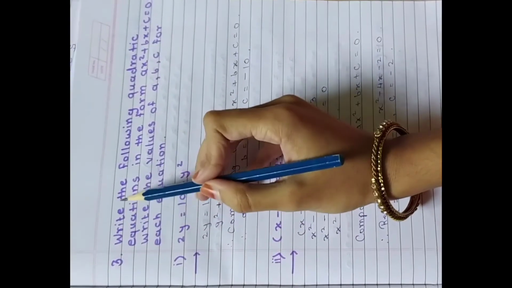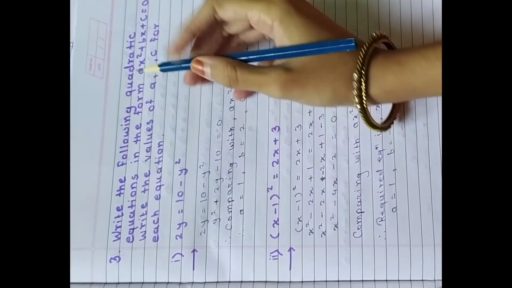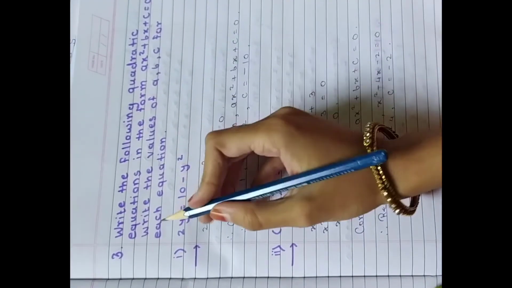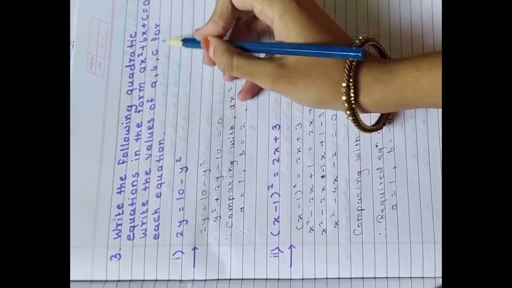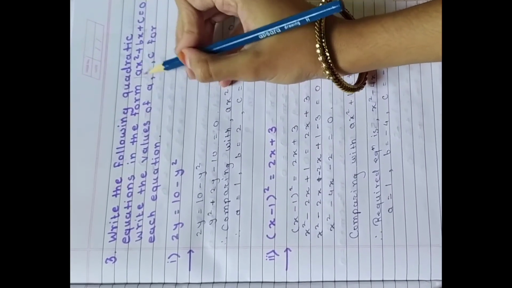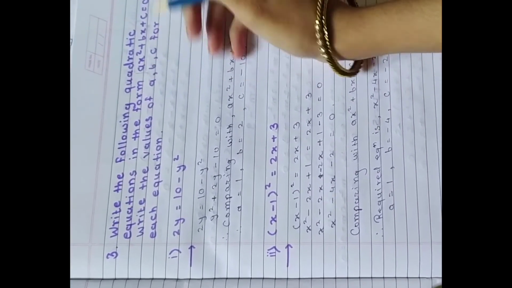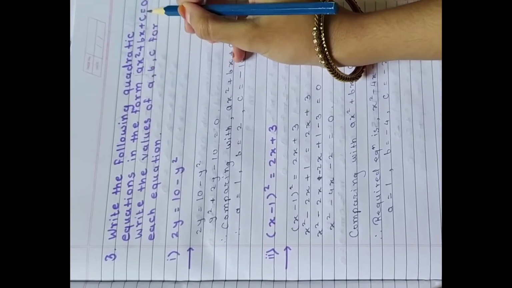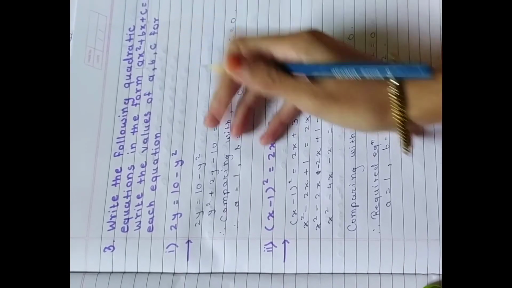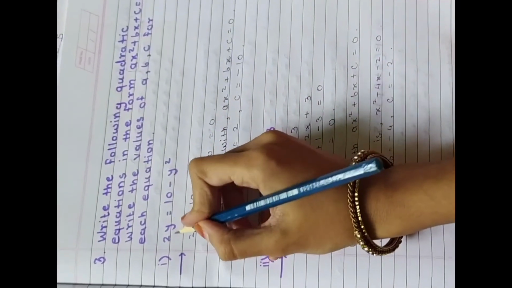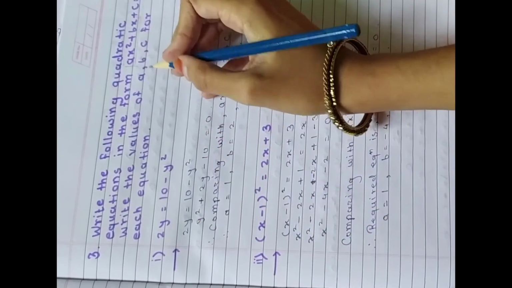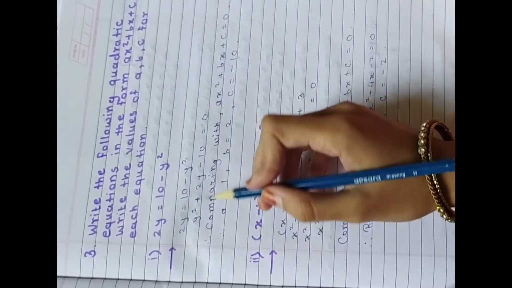Question number 3. Write the following quadratic equations in the form of ax square plus bx plus c is equal to 0. Write the values of a, b, c for each equation. It means here you have to write the quadratic equation in the form of ax square plus bx plus c is equal to 0, and also write the values of a, b and c. So first is 2y is equal to 10 minus y square. Write it in the form of ax square plus bx plus c is equal to 0.